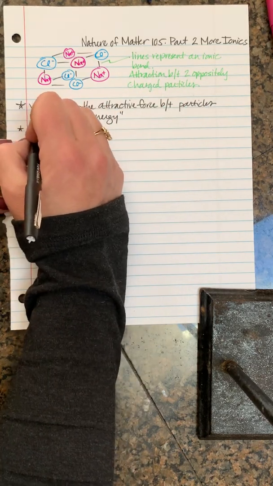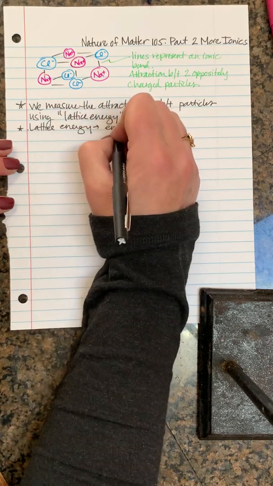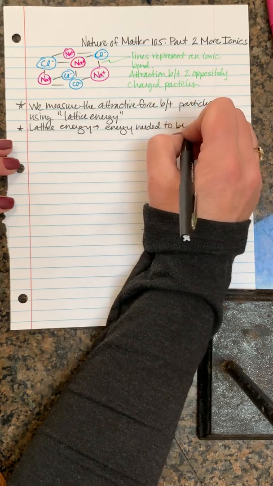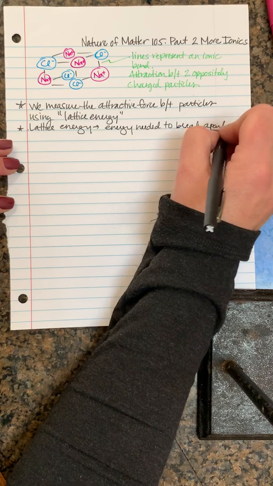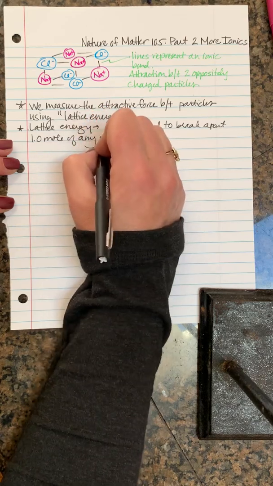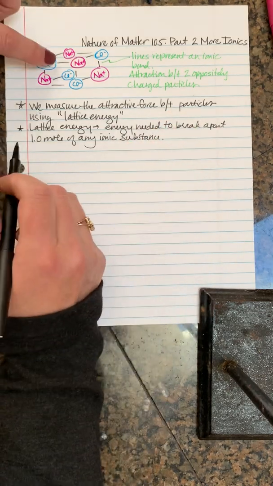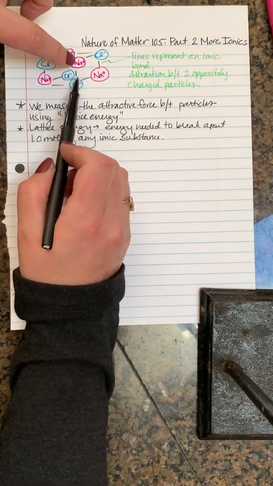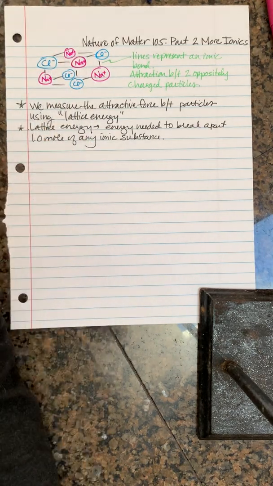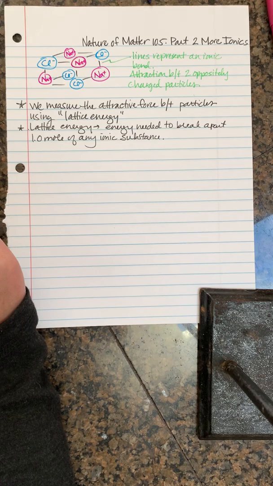And lattice energy is just the energy needed to break apart 1 mole of any ionic substance. So essentially the amount of energy needed to break these bonds between the sodium and the chloride of 1 mole of the substance. So 6.022 times 10 to the 23rd of these repeating units.